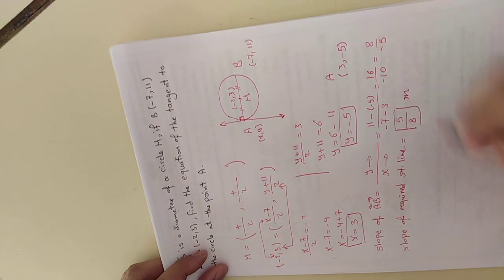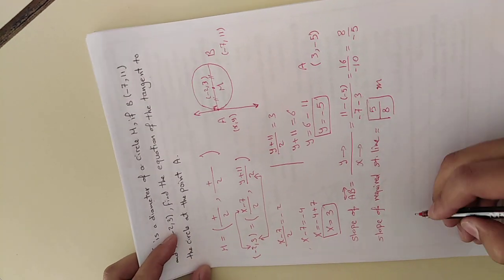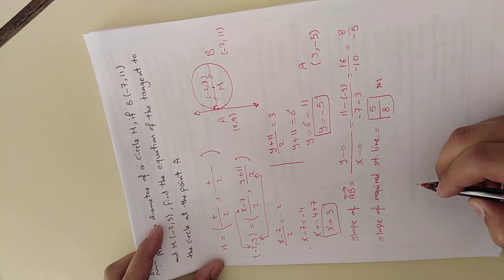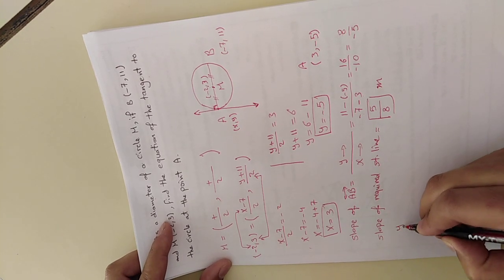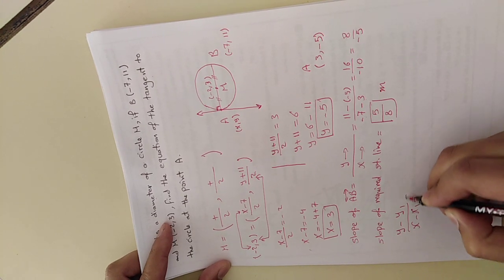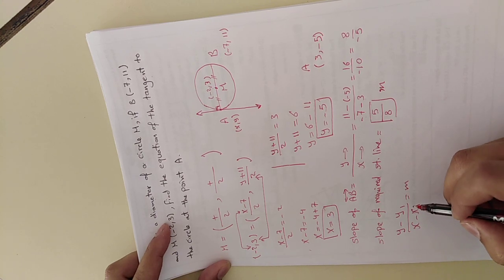This is M. And hence we can find the equation of the straight line, because its equation is y minus y1 over x minus x1 equals M, where (x1, y1) is the point that the straight line passes through.